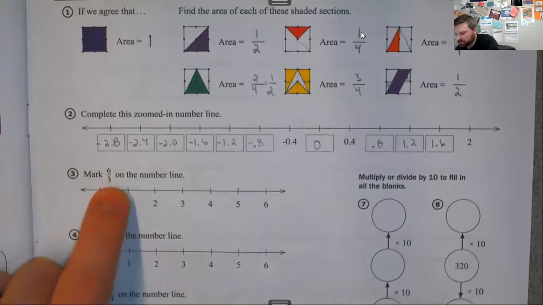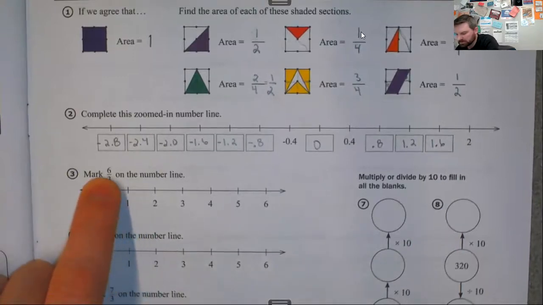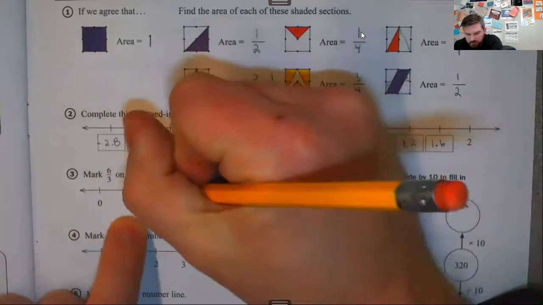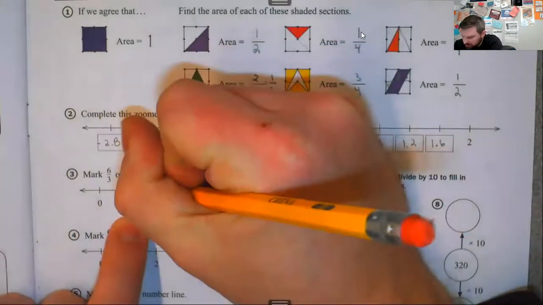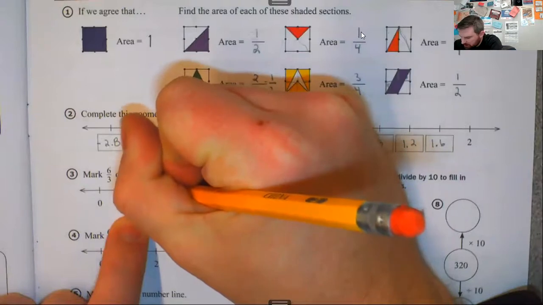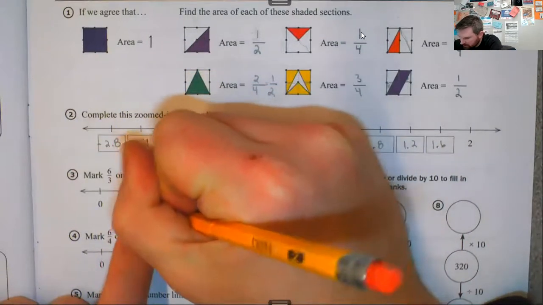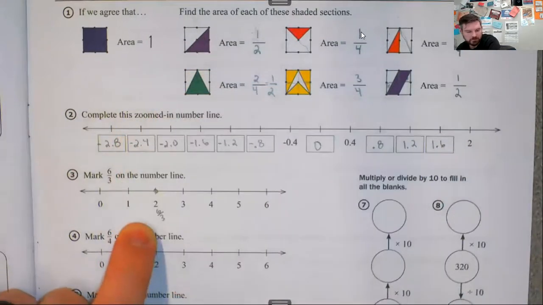Mark 6/3 on the number line. Well, 6 divided by 3 is 2, so 6/3 here is 2. So 6/3 is right there.